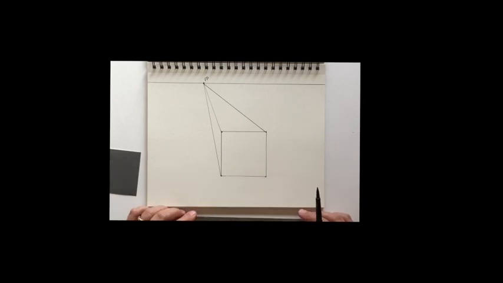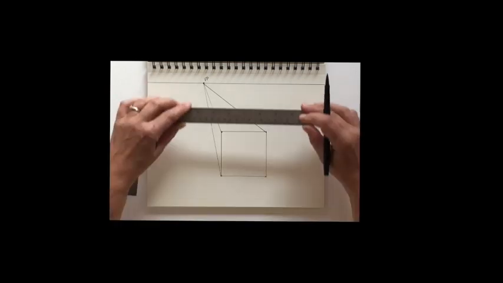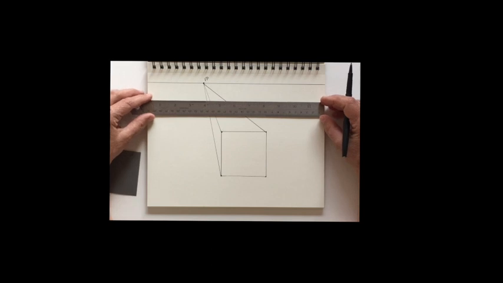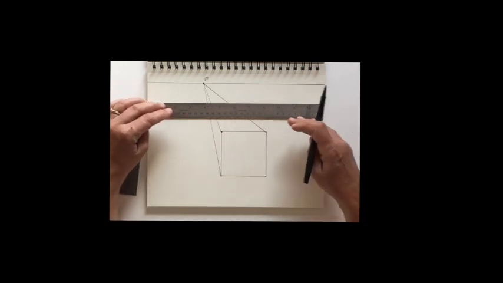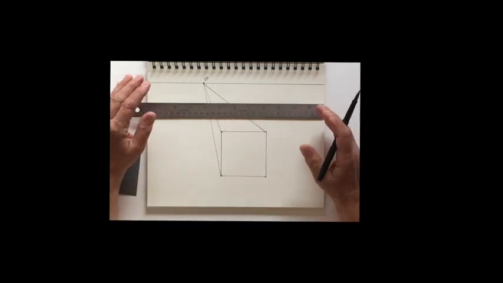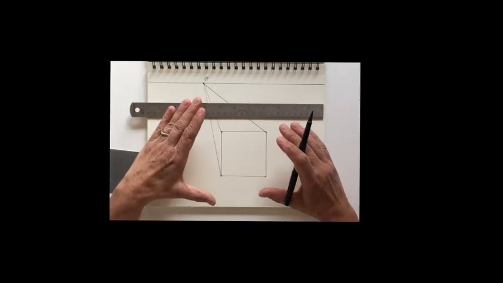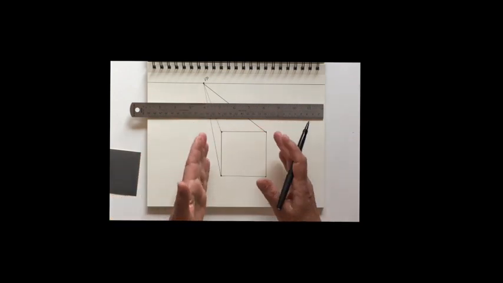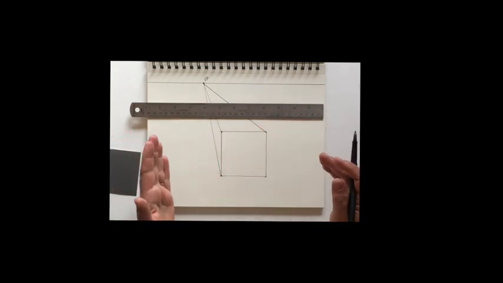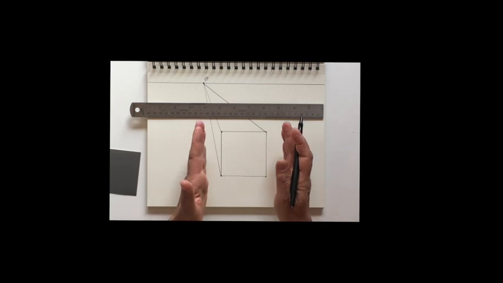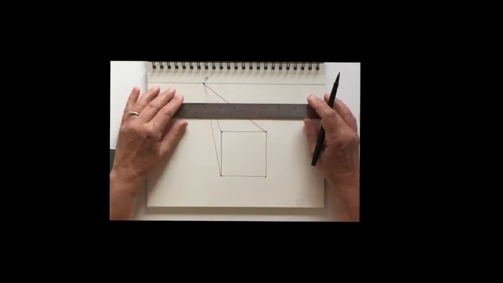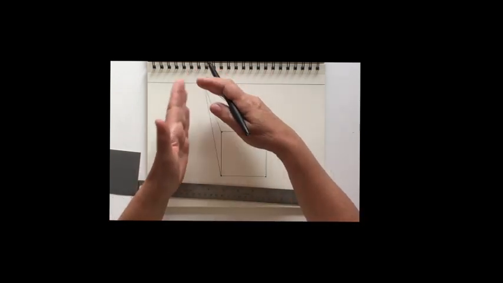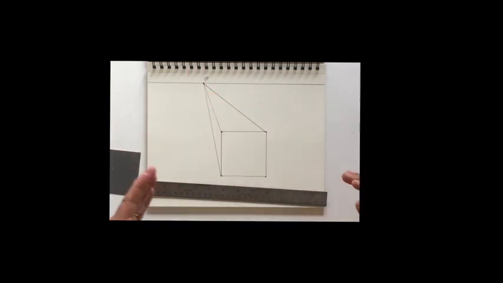Now what I want to do is turn it into a cube. So I am going to draw a line right about here, and I'm going to make sure it is parallel. When you're drawing geometric linear perspective, such as a square or a rectangle or what have you, you want to make sure that lines stay parallel or perpendicular. All right. The ones going to the vanishing point are going to be generally diagonal.